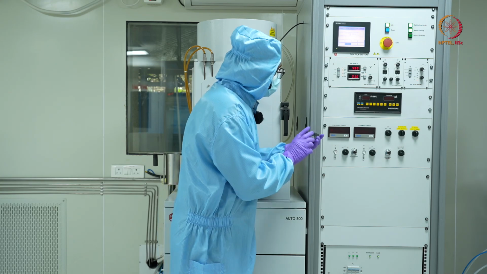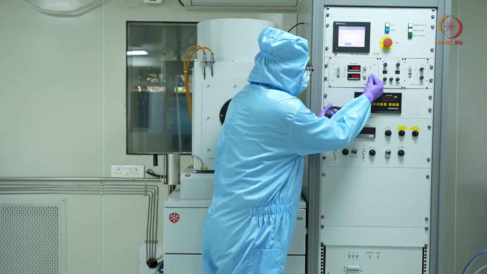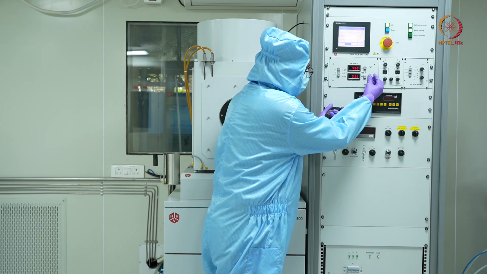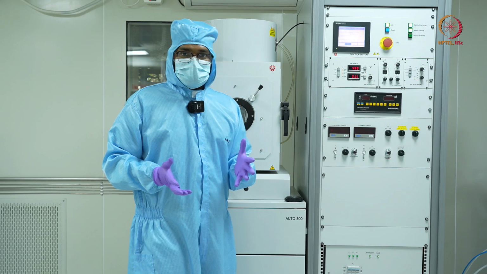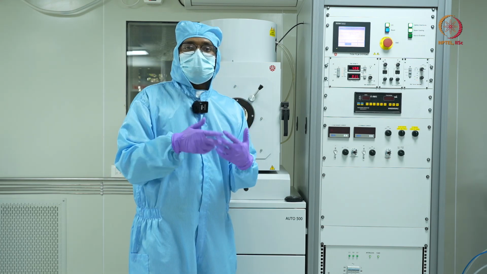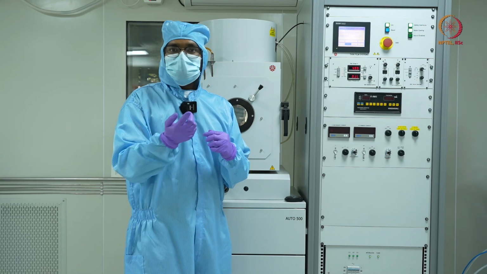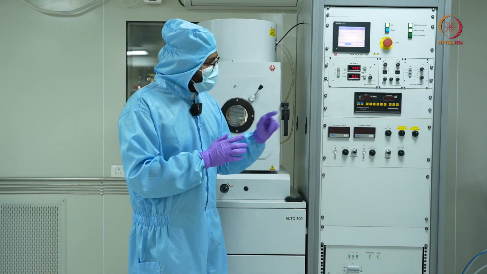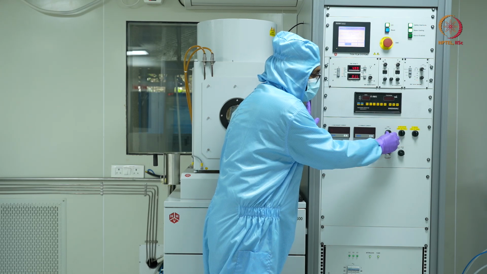Now we have 30 milliamps for 1 minute. We will be increasing it to 35. Great. As I was saying, we'll open the shutter and the deposition will start. At 35 milliamps, I'll keep it for 1 more minute, and then I'll open the shutter. Meanwhile, we'll see what else we have. There is the digital thickness monitor. I'll turn it on.